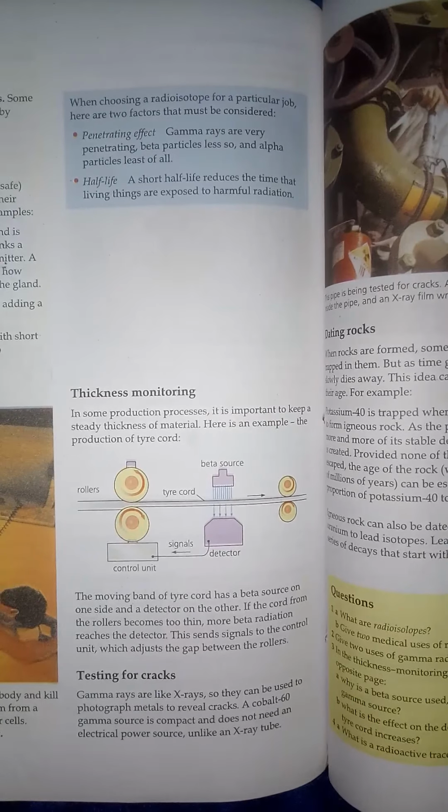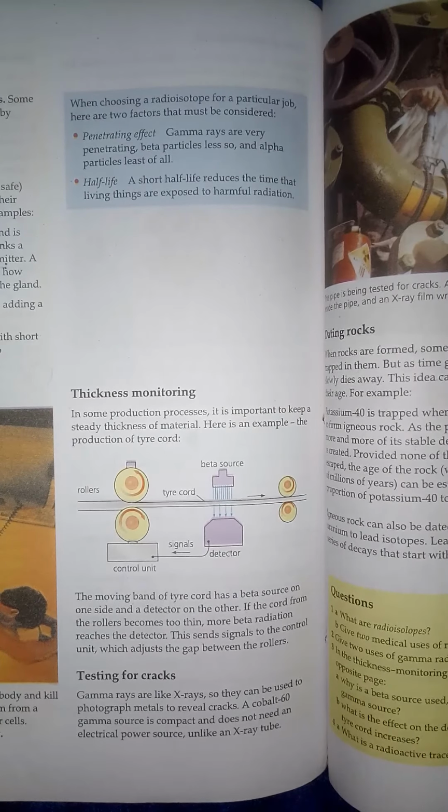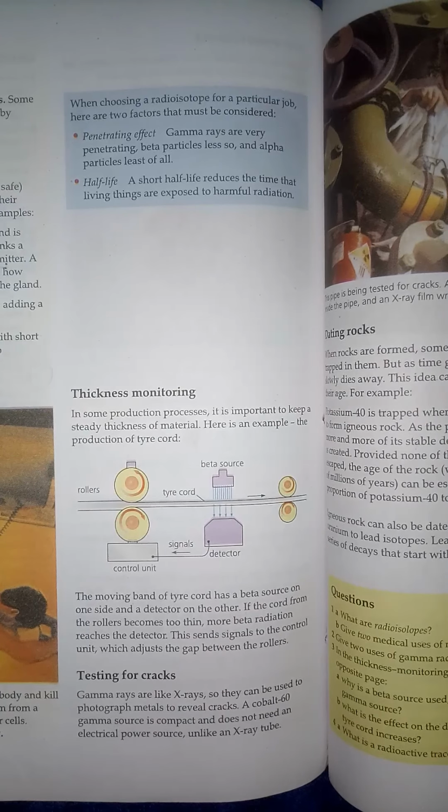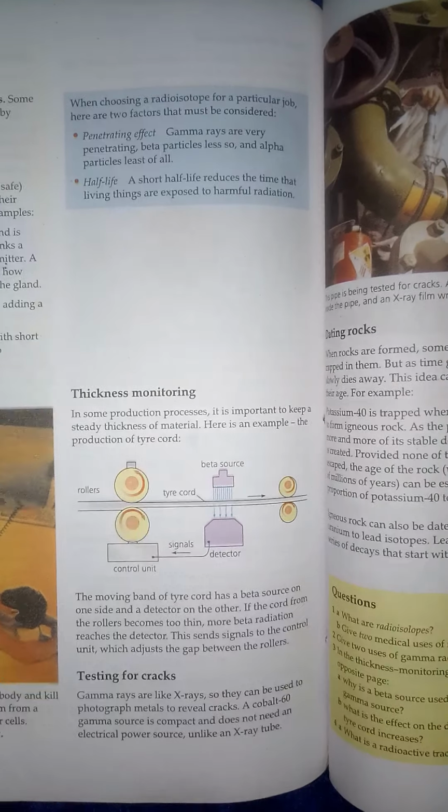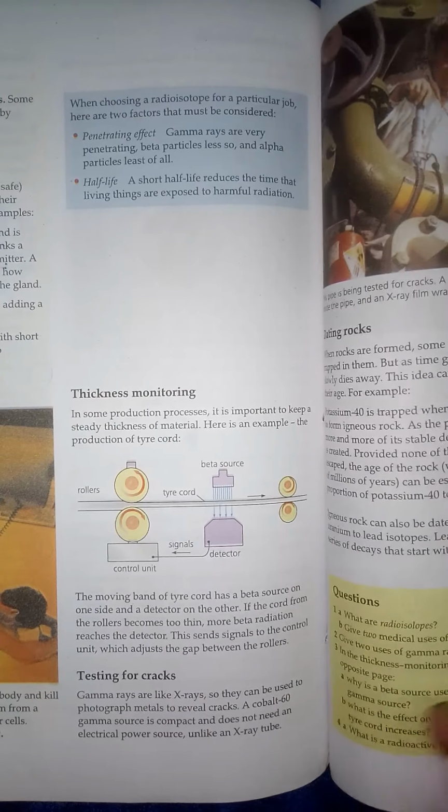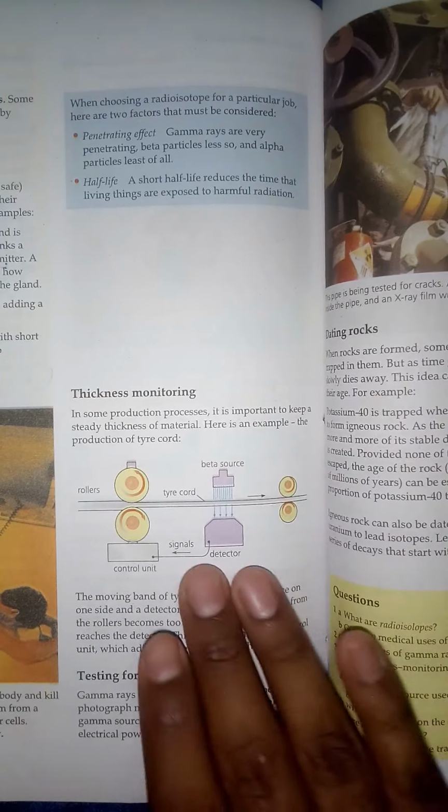And now thickness monitoring. How do we monitor the thickness, for example of tire cord or plastic pipe, and how evenly they are made? This is the way of thickness monitoring. We also use radioactivity there. The setup is like this: it goes to a roller, with the beta source upward and the detector here.